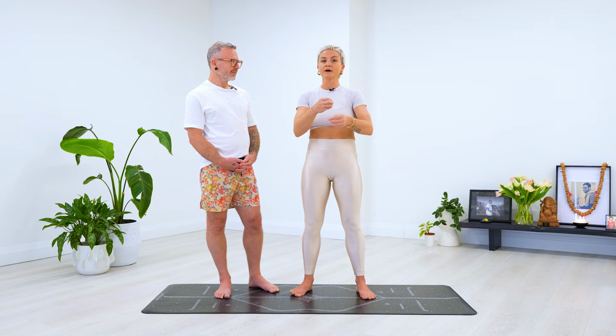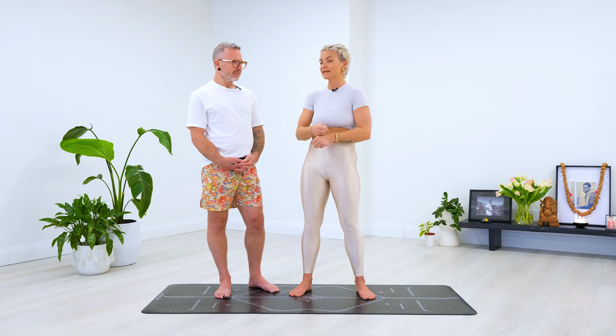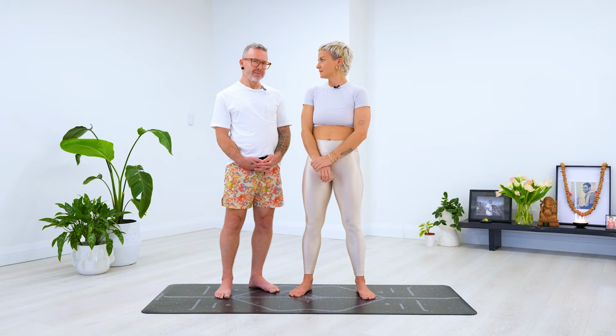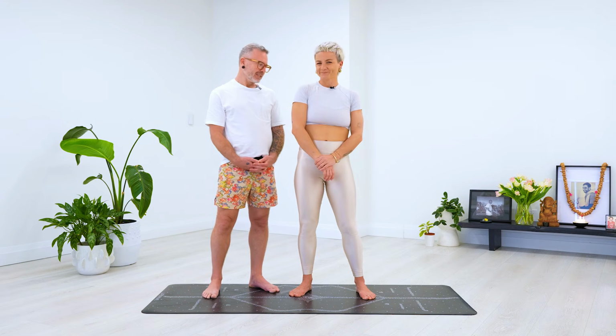So you have to be mindful to play with that in your own body and find out how that feels. Don't take it to the max. Too much medicine is poison.